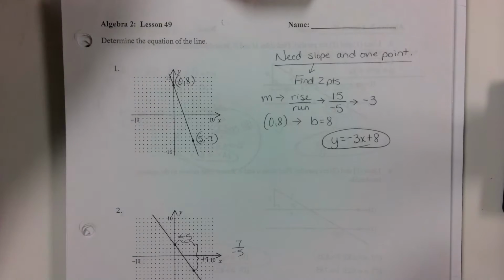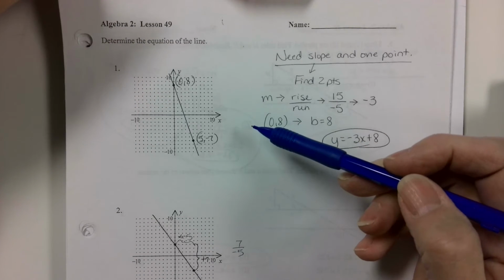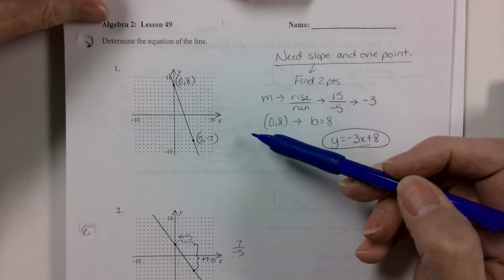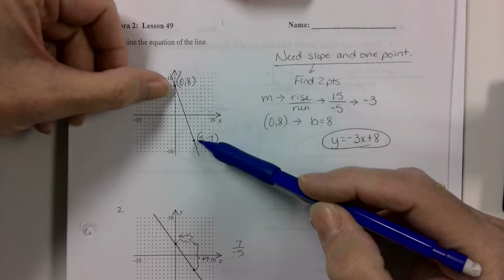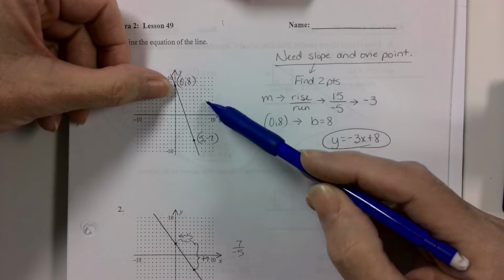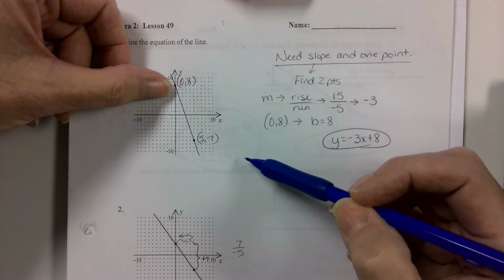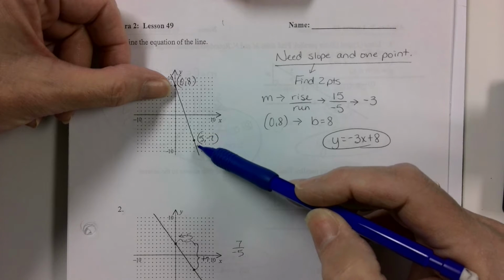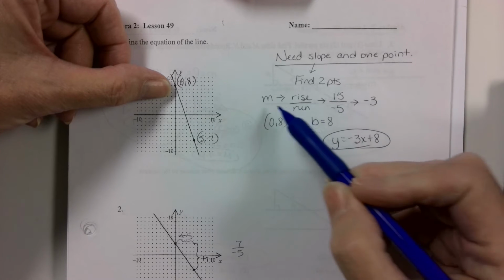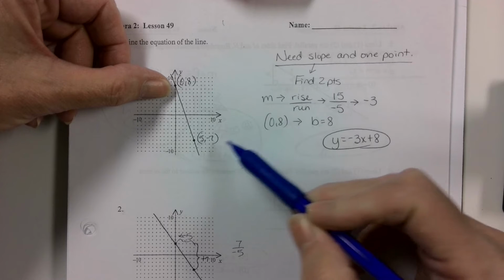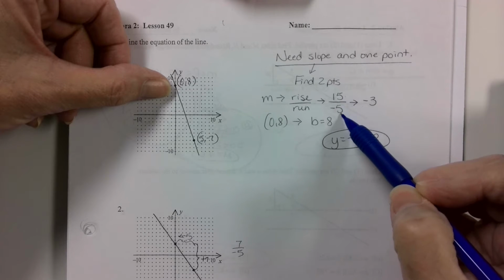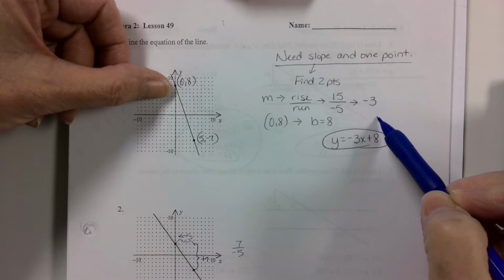Okay, so on lesson 49, we're going to determine the equation of a line. So you need the slope. Get yourself 2 points. There's 2 already noted here. Find what the 2 points are, what their coordinates are. And you can use the slope formula, or when you have the graph, you can do rise over run. So you do rise over run, in this case, you get 15 over -5, which gives you -3.